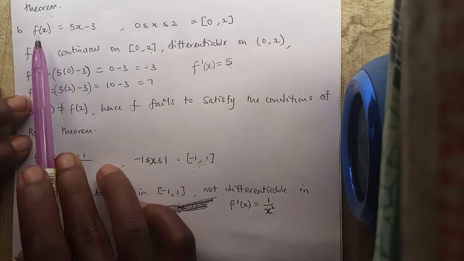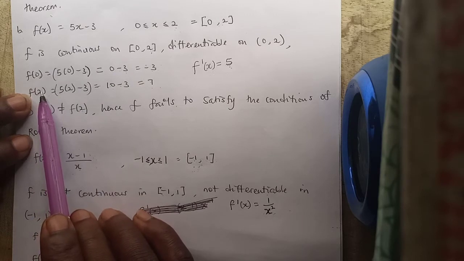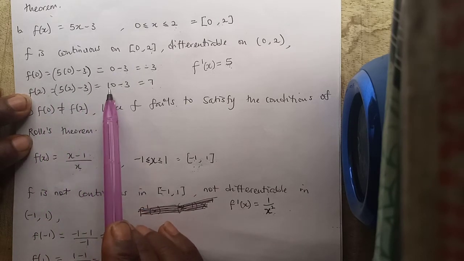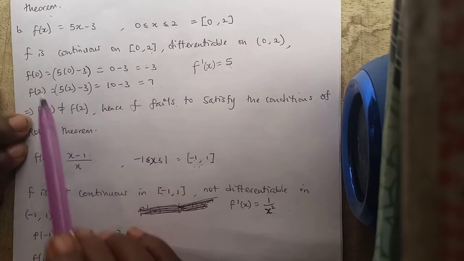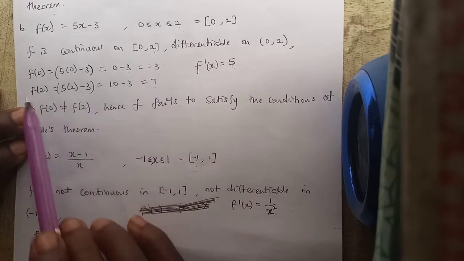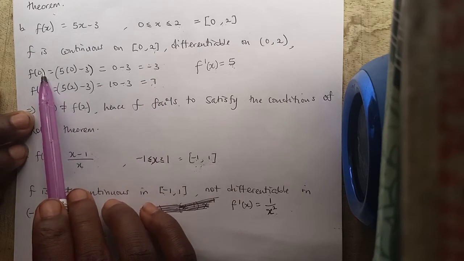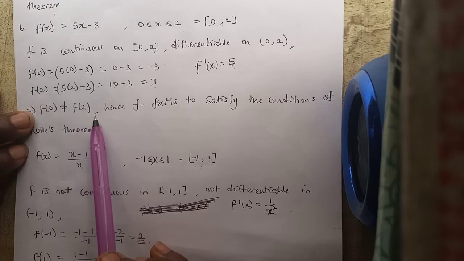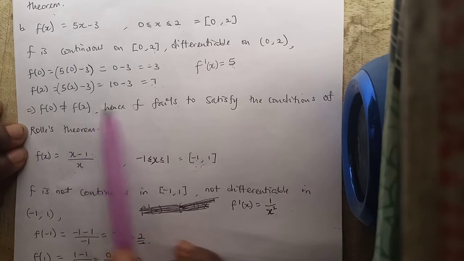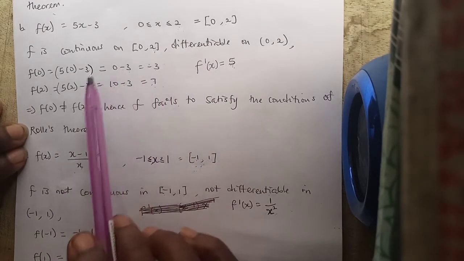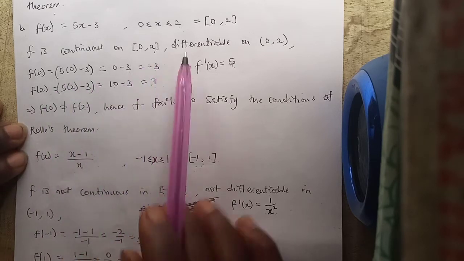What is f of 2? From the definition, f of x is equal to 5x minus 3. So f of 2 now will be 5 times 2 minus 3. So this is 5 times 2, which is 10, minus 3, and this will be 7. So now, since f of 0 is minus 3 and f of 2 is 7, minus 3 is not equal to 7. So this means that f of 0 is not equal to f of 2, hence f fails to satisfy the condition of Rolle's theorem. It only satisfies two conditions of Rolle's theorem, but did not satisfy the third condition. So it fails to satisfy the condition of Rolle's theorem.